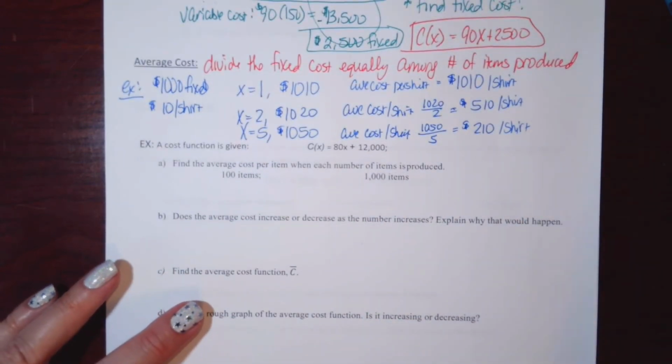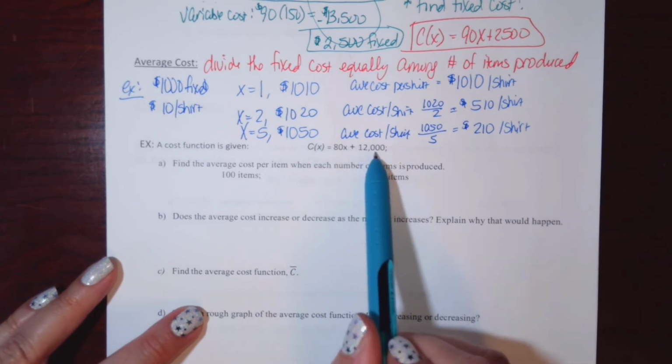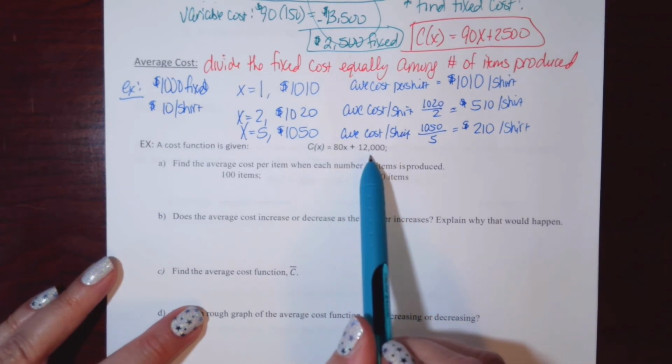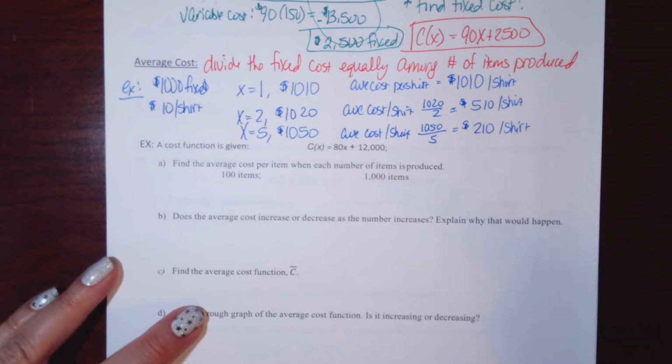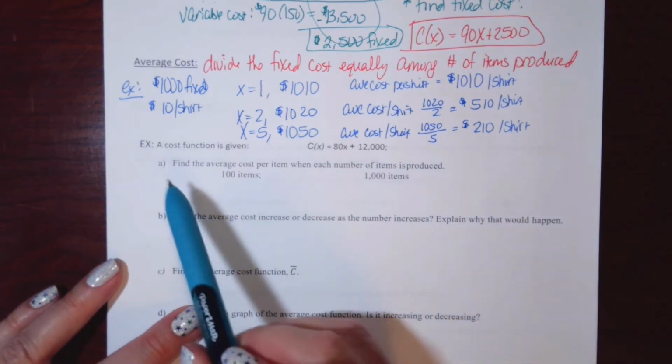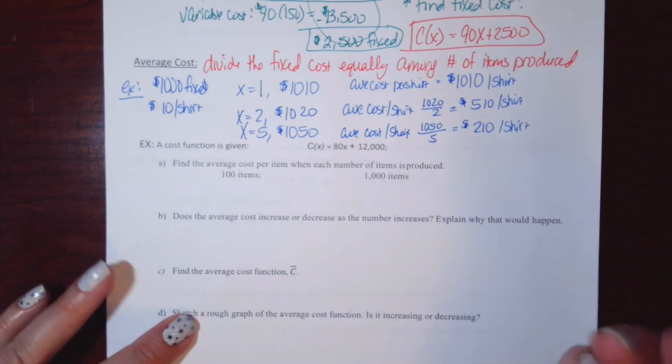Alright, let's do an example of these. We've got a cost function. C of x is 80x plus 12,000. So our fixed cost is 12,000. If we only make one thing, the average cost is the cost per item, $12,080. That's a lot, right? Let's see what happens if we produce 100 items or if we produce 1,000 items.